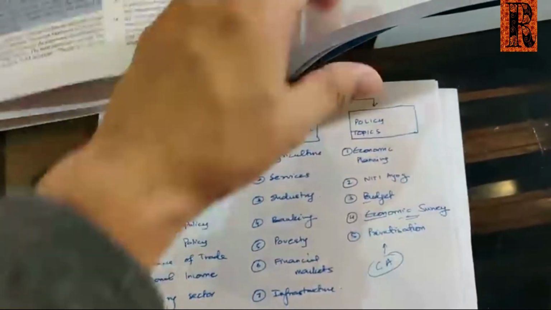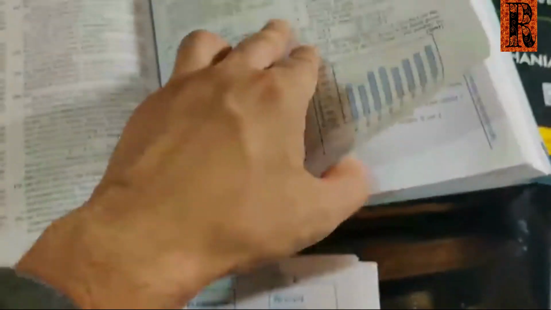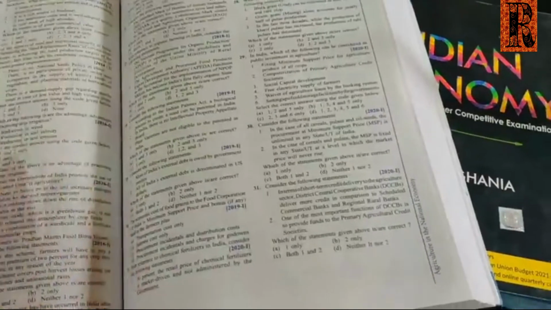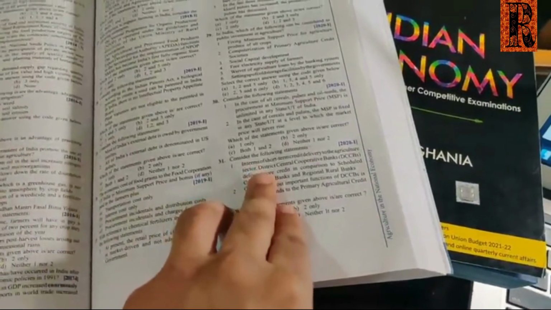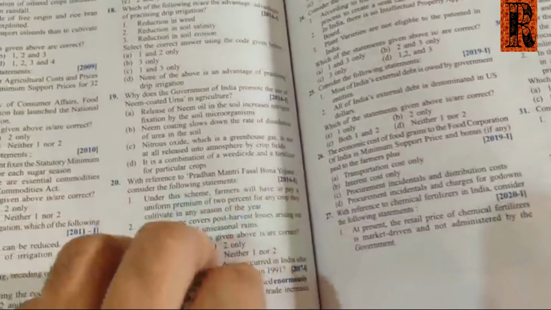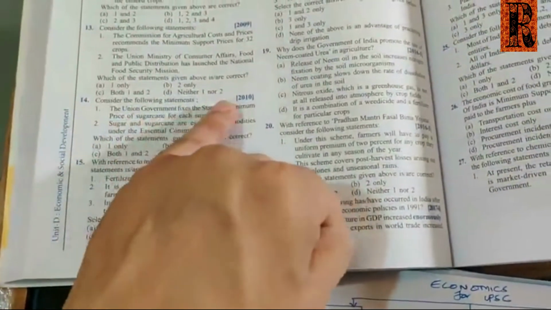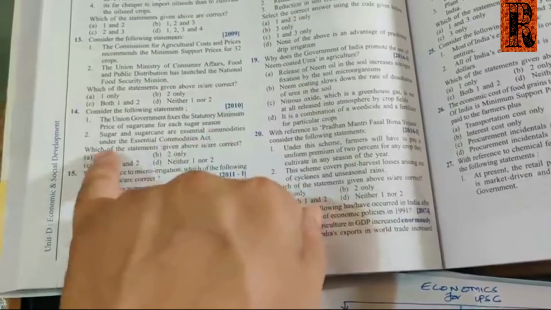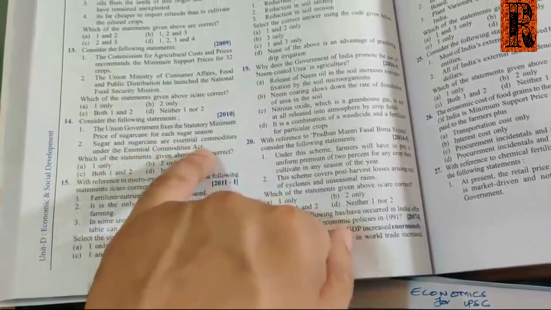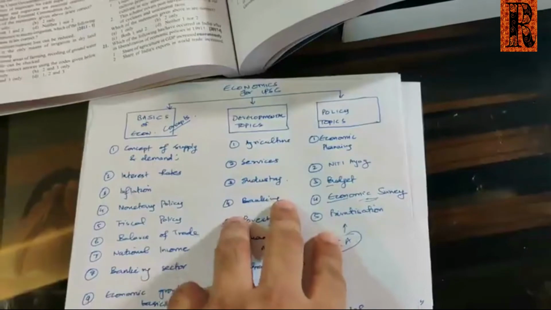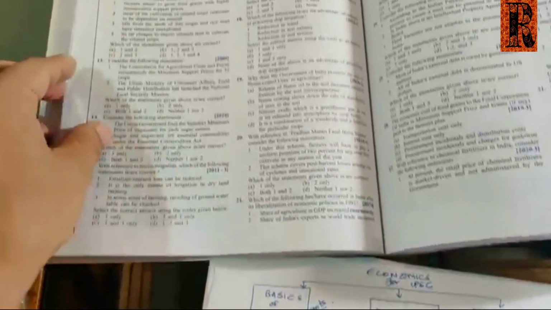So similarly, you have to study various topics of UPSC. They ask you questions on agriculture. Let's say the question here is on DCCB. I'll take some shorter question. What is the statutory minimum price for sugarcane for each sugar season? Sugar and sugarcane are essential commodities under the Essential Commodities Act. So where will this come from? This will come from policy topics, from the current affairs that you are reading, because this must have been in the news back then. That's why they are asking this question.